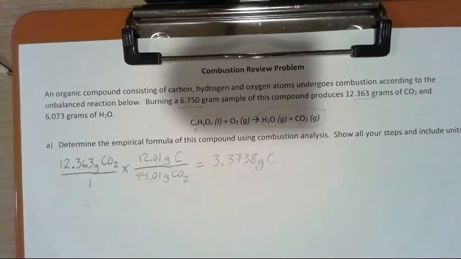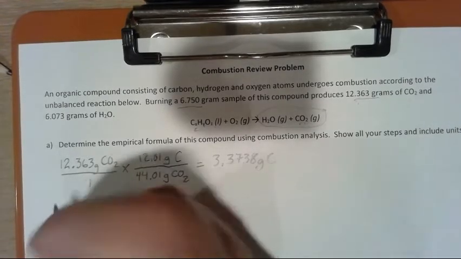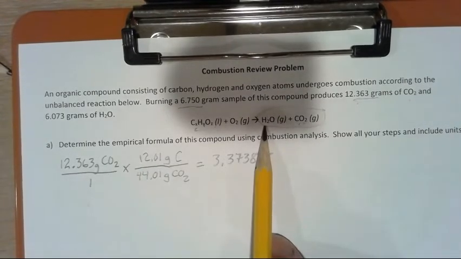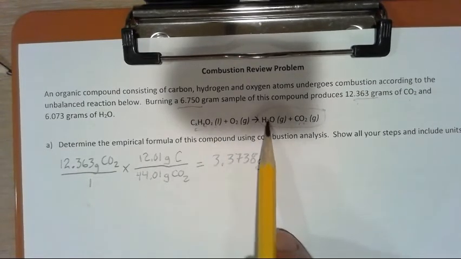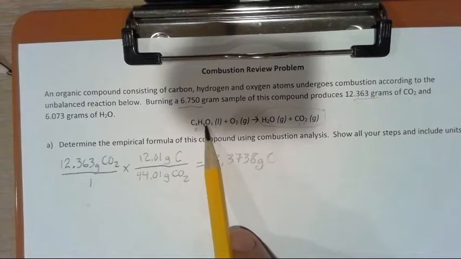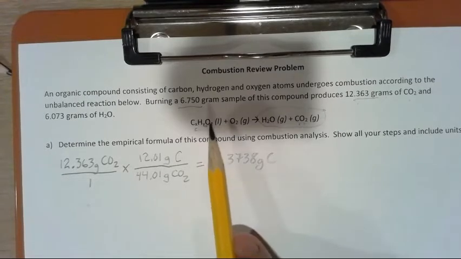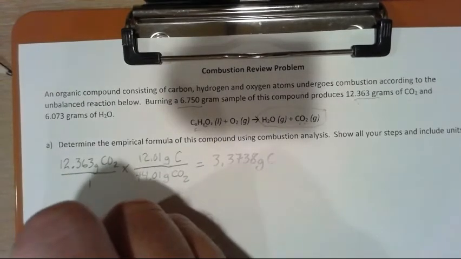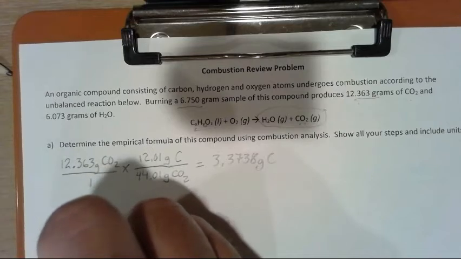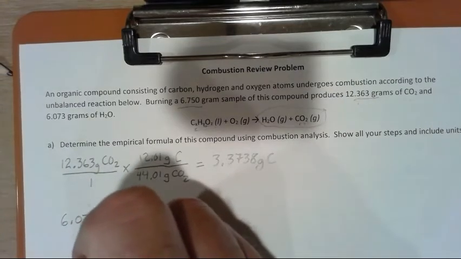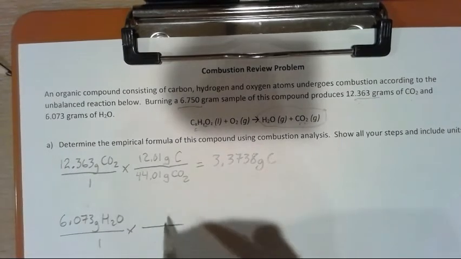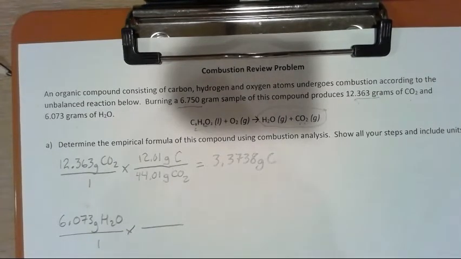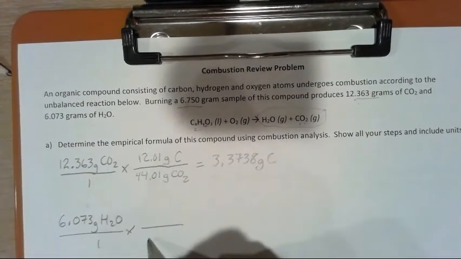You'll see that in the end we're going to come up with some ratios, and it'll probably be a little cleaner. We're going to do the same thing with the water, because again, this hydrogen in the water product could have only come from this hydrocarbon. So if we can figure out grams of hydrogen, we can begin to figure out the number of moles in the hydrocarbon. So we'll start with the water, 6.073 grams of water. And we're going to use the mass percent, or percent composition, of hydrogen in water.